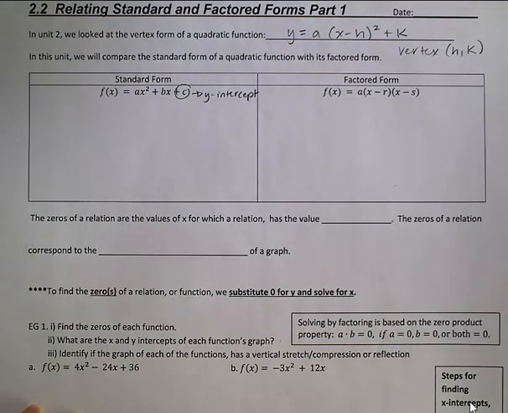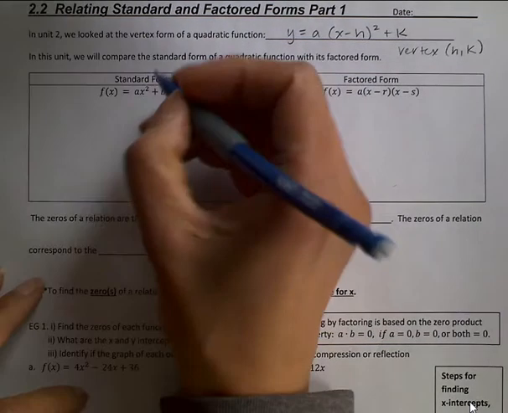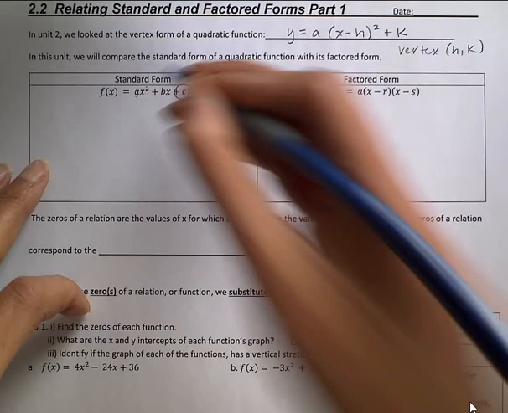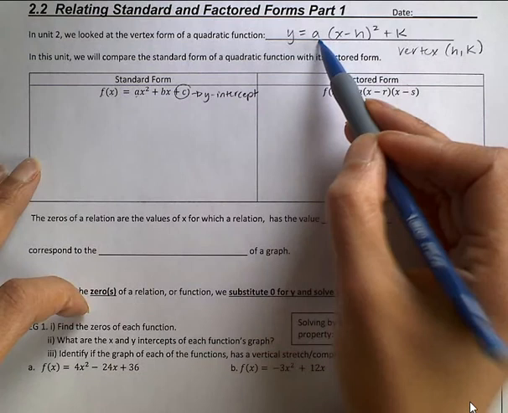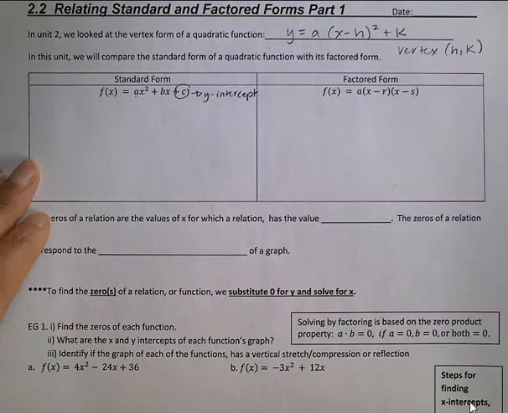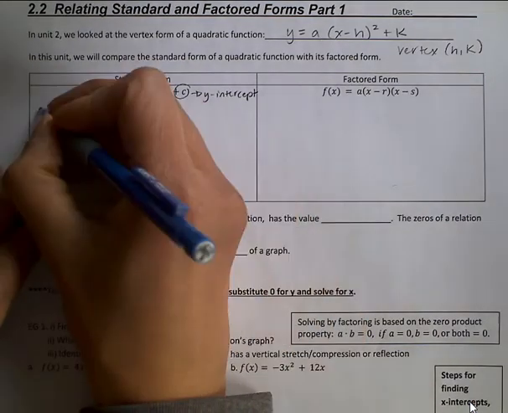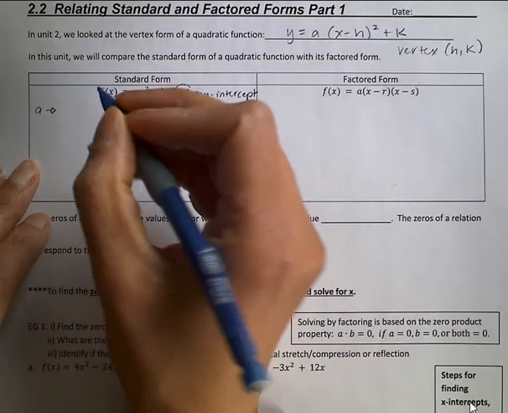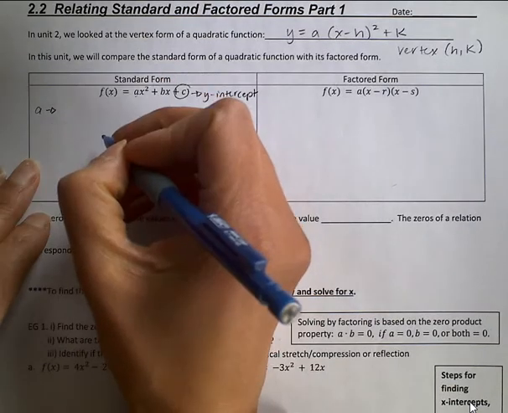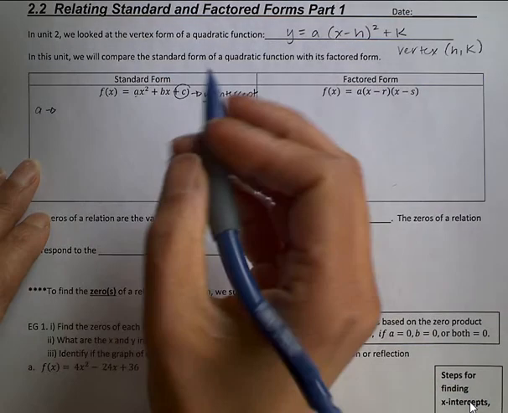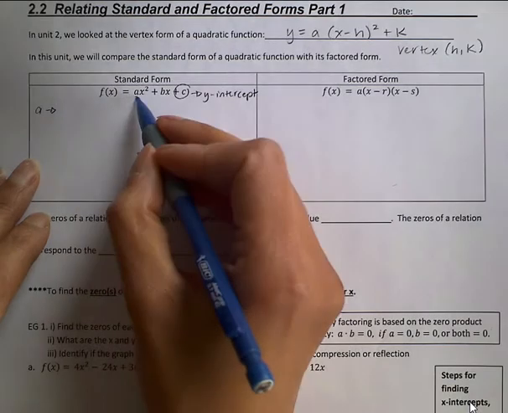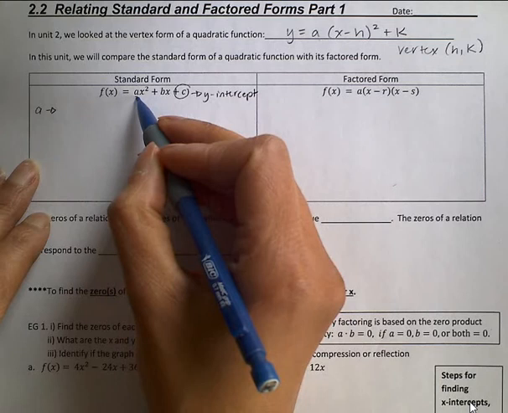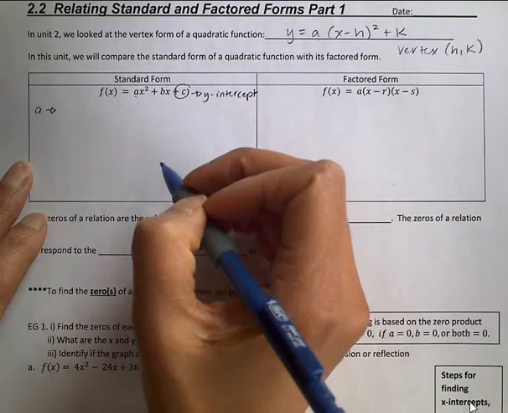So what does a tell you? Well, a tells you all the same information that it did back in Unit 2. It's exactly the same. So we know from a that when it's positive, the parabola will open up. It also tells us if there's a vertical stretch or compression, and if there's going to be a reflection in the x-axis.